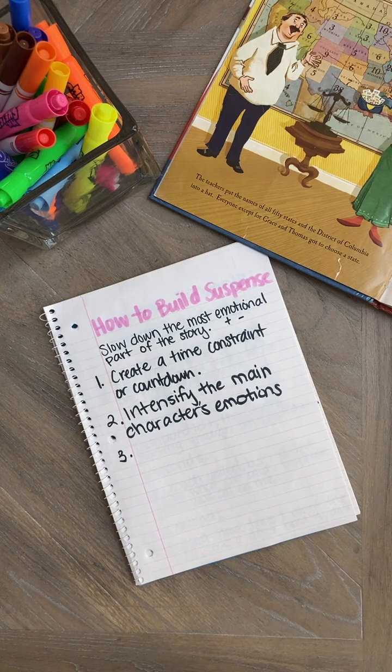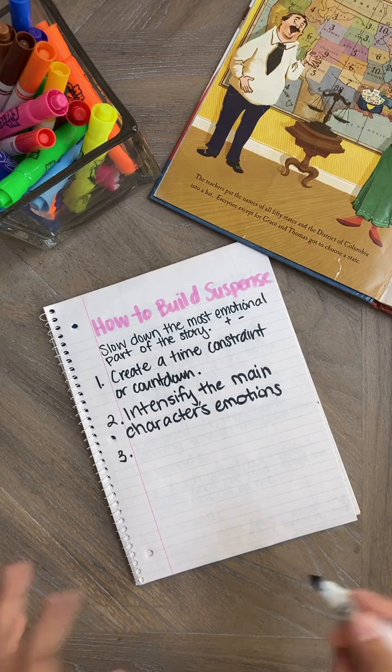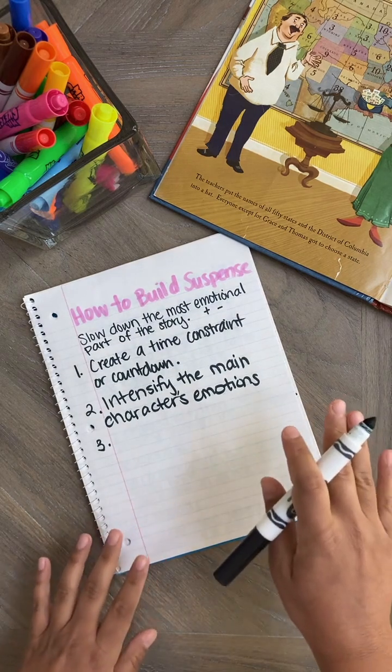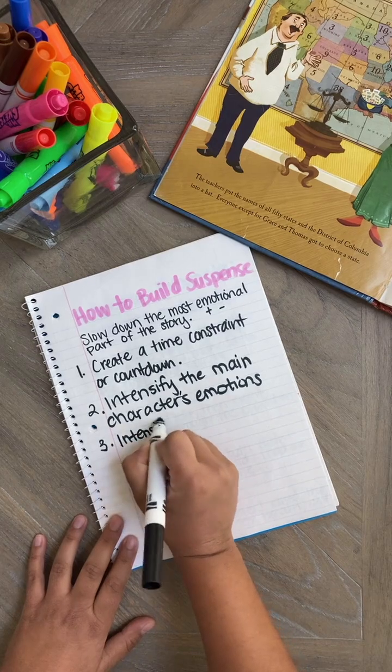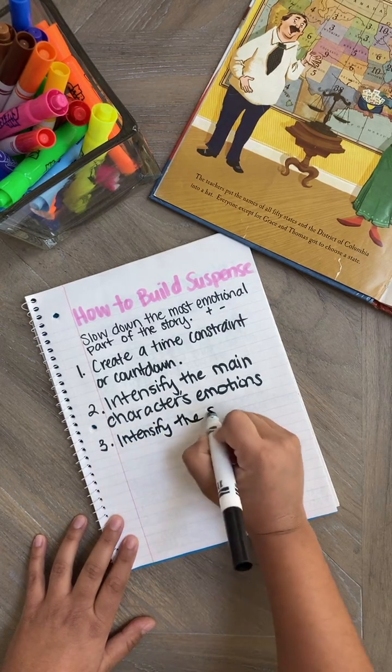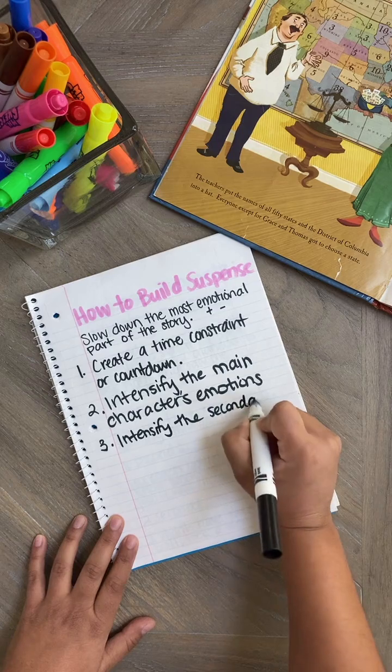The third strategy for developing suspense is to intensify the secondary character's emotions. And Grace for President shows that example at the very end. So let's write that down. Intensify the secondary character's emotions.